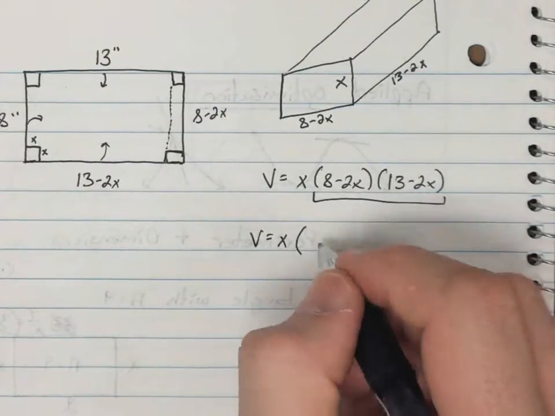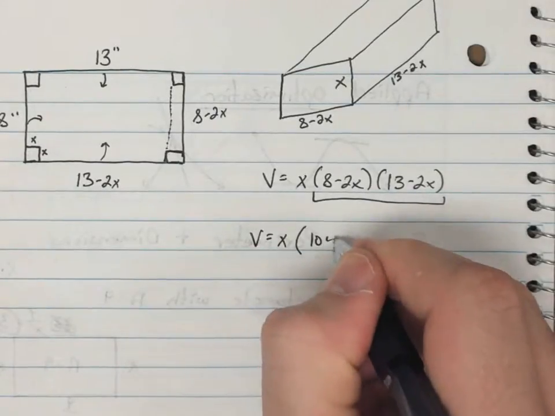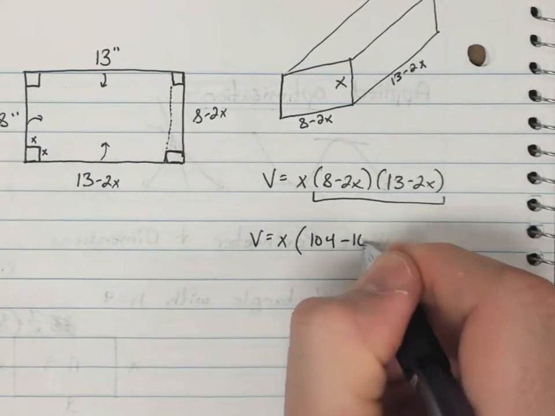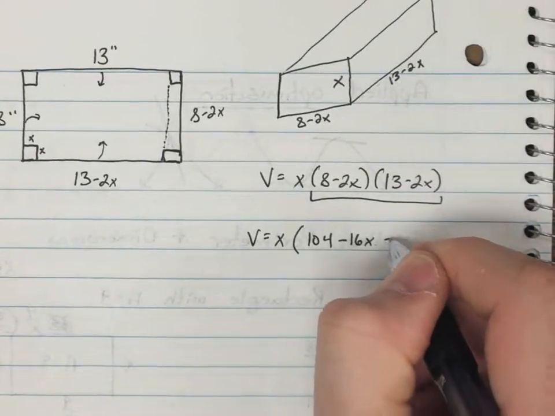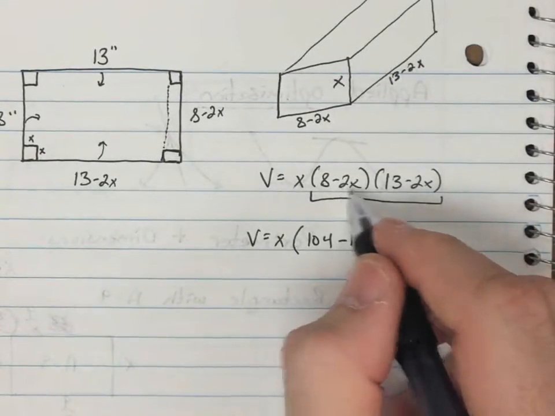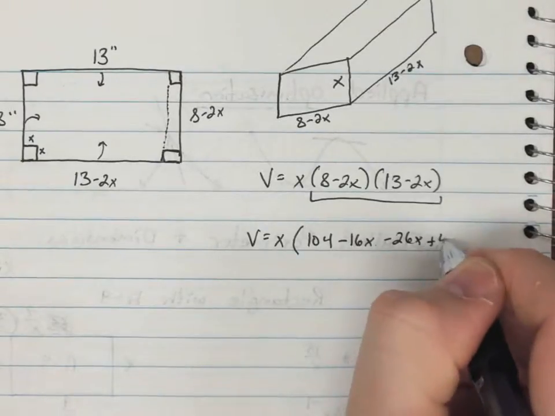You have 8 times 13, which is 104. 8 times negative 2, which is negative 16x. Negative 2x times 13, which is negative 26x. And negative 2x and negative 2x, which is a positive 4x squared.